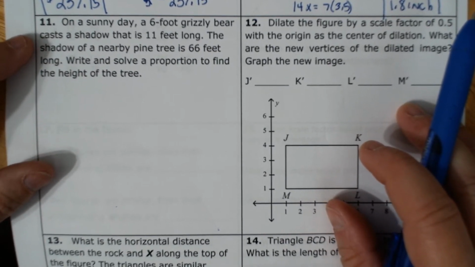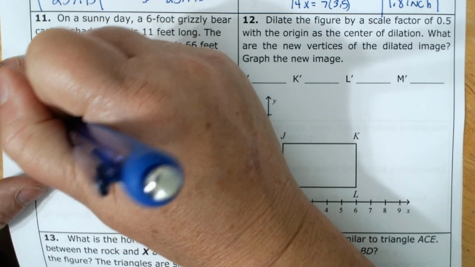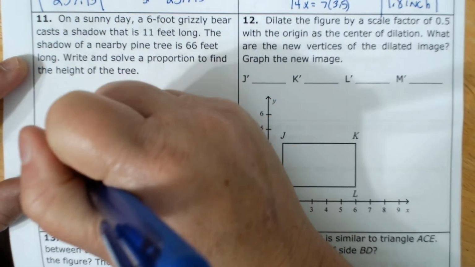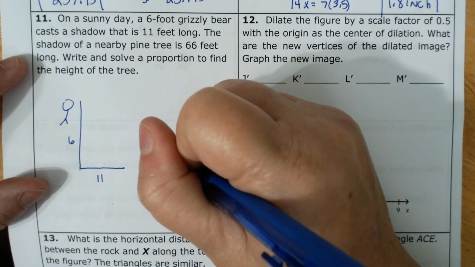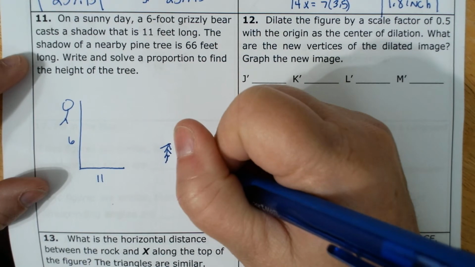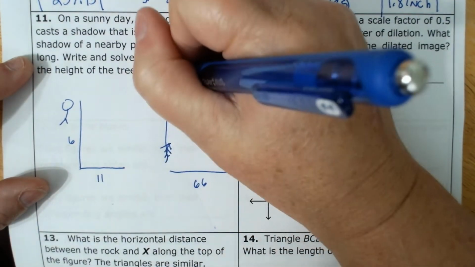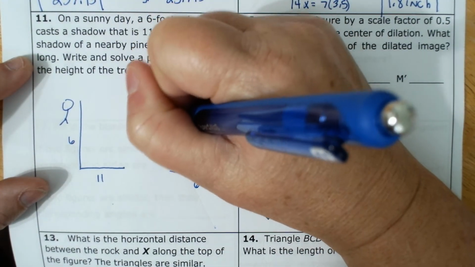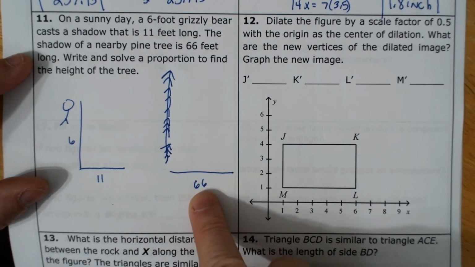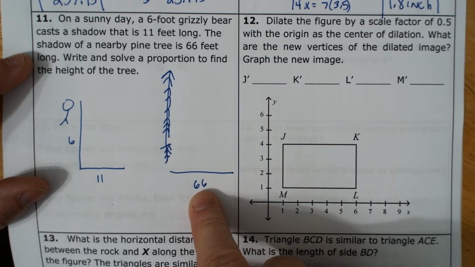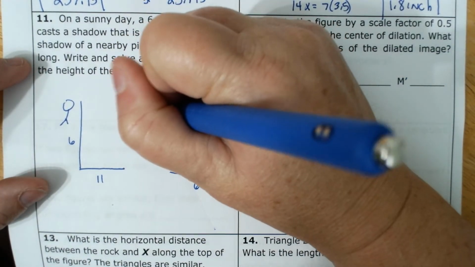On a sunny day, a 6-foot grizzly bear casts a shadow that is 11 feet long. Here's my bear. He's 6 foot. His shadow is 11 feet. The shadow of a nearby pine tree is 66. Yeah, the pine tree's bigger than him. So it's a big pine tree. The pine tree's shadow is 66 feet long. Oh, the shadow of a nearby pine tree. Okay, so that's correct. So shadow and shadow. Write and solve the proportion to find the height of the tree.